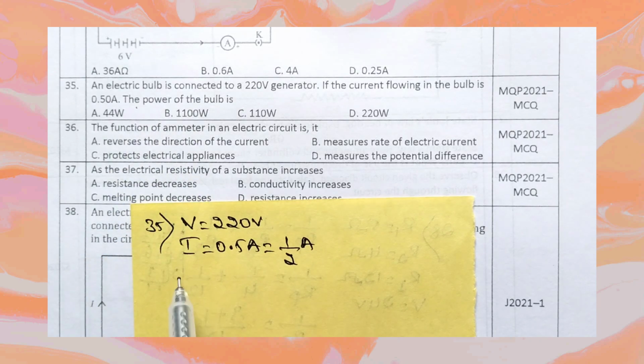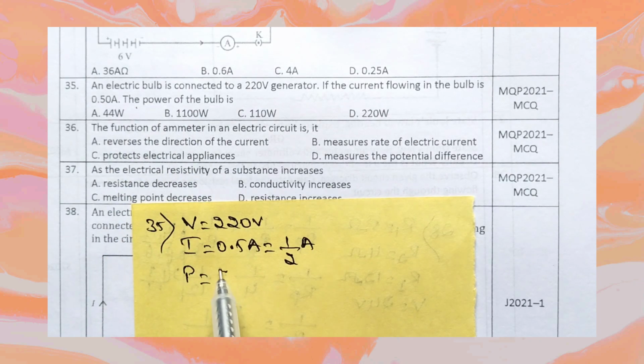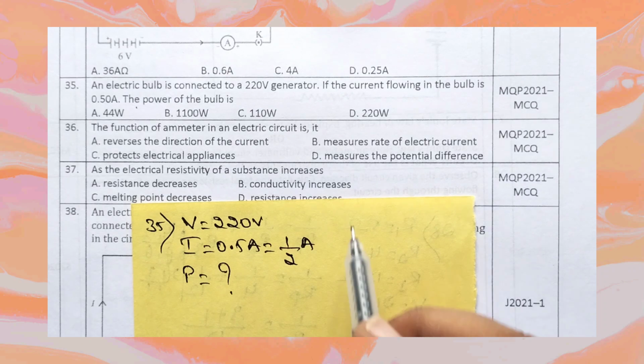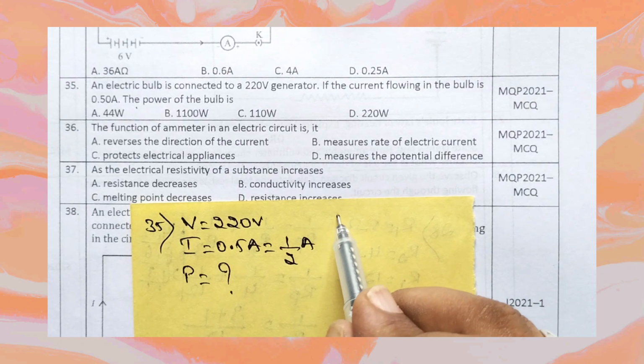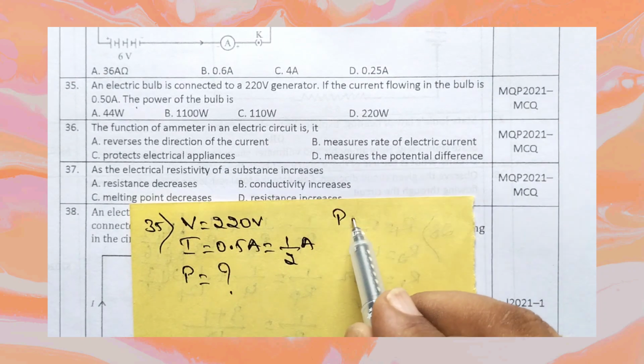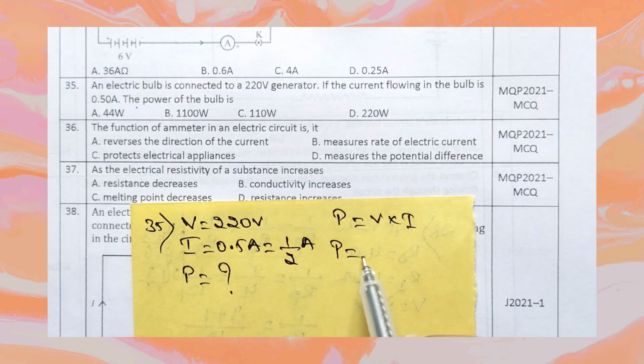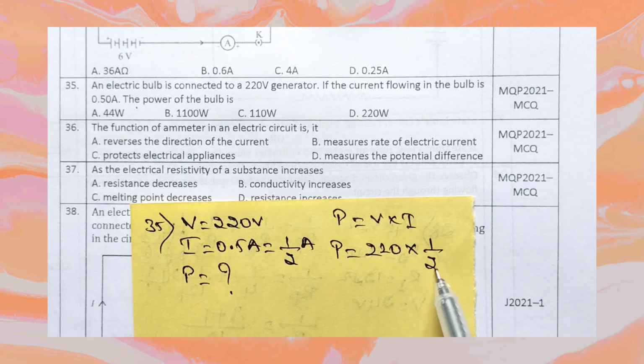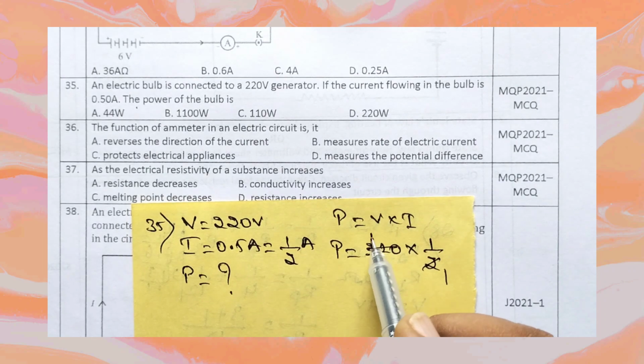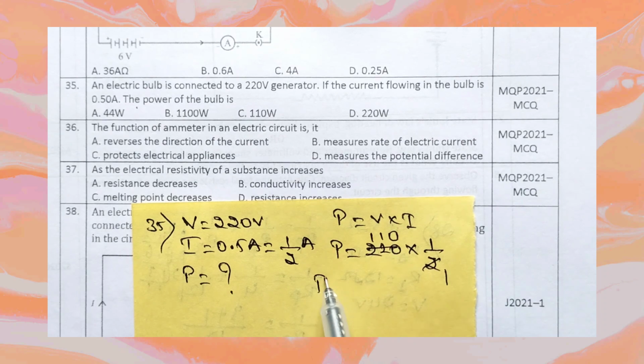Then the power of the bulb is asked. So power of the bulb is equal to question mark. What is the relation between these three? P is equal to V into I. So P is equal to V, that means 220, into I, that means 1 by 2. 2 ones are 2, 2 ones are 2, 2 ones are 0. Therefore power is equal to 110 watt.